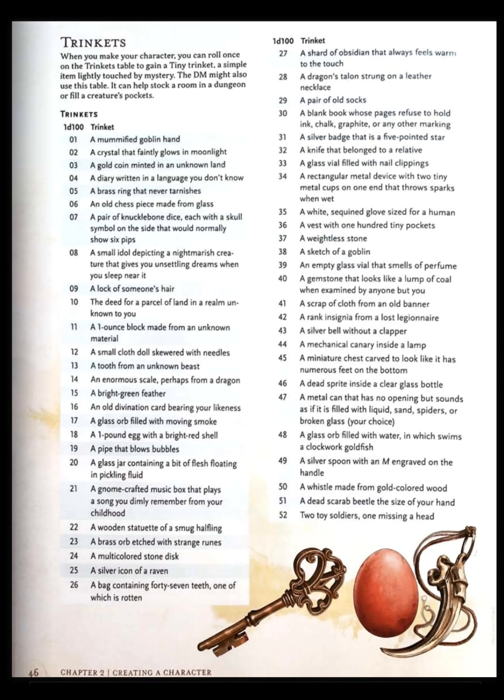You can get a mummified goblin head, a crystal that faintly glows in the moonlight, a gold coin minted in an unknown land, a diary written in a language you don't know, a brass ring that never tarnishes, an old chess piece made of glass, a pair of knucklebone dice, each with a skull symbol on the side that would normally show 6 pips, a small idol depicting a nightmarish creature that gives you uneasy dreams when you sleep near it, a lock of someone's hair, a deed for a parcel of land in a realm unknown to you, a 1-ounce block made from an unknown material.